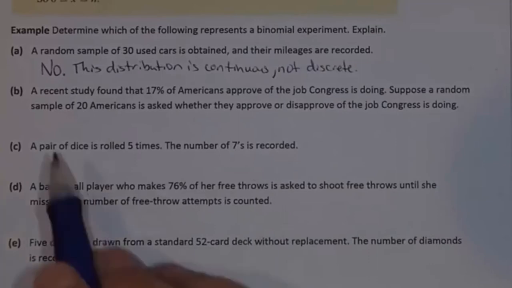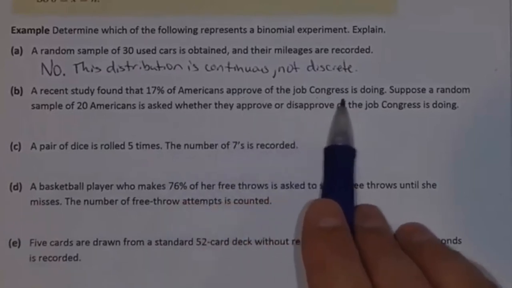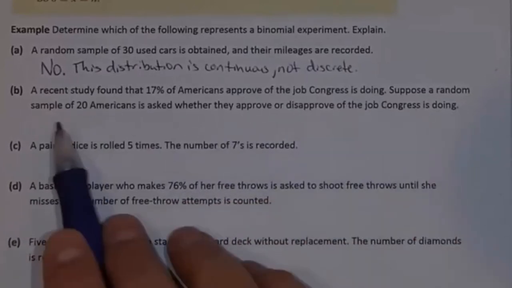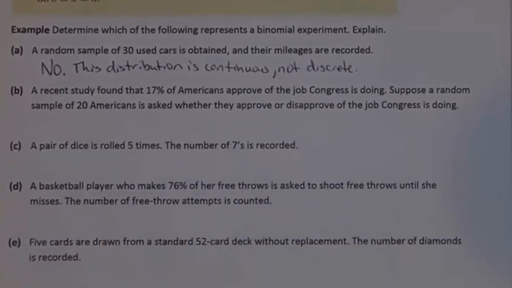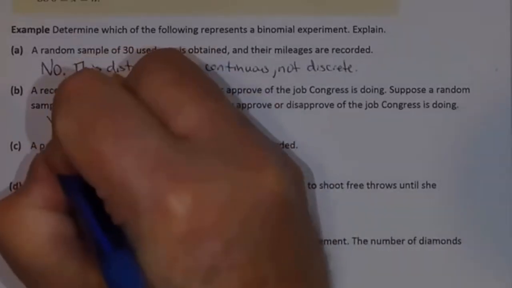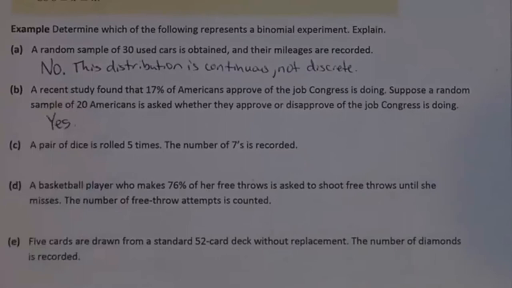How about B? A recent study found that 17% of Americans approve of the job Congress is doing. Suppose a random sample of 20 Americans is asked whether they approve or disapprove of the job Congress is doing. Is that binomial? Yes. There are two outcomes. The individual either approves, presumably success, or doesn't approve, presumably failure. We're choosing 20 Americans, so we have a fixed number of trials, and the probability of success each time is 17%. So this is binomial.